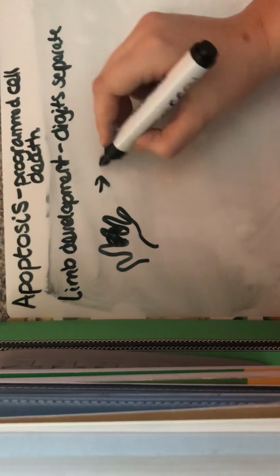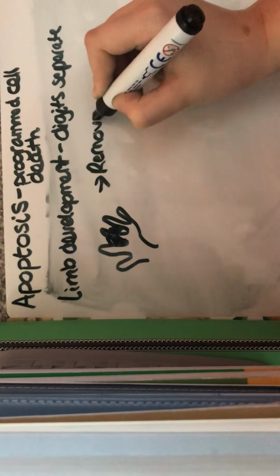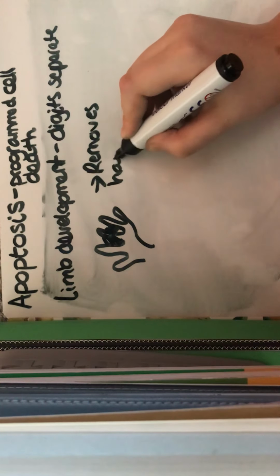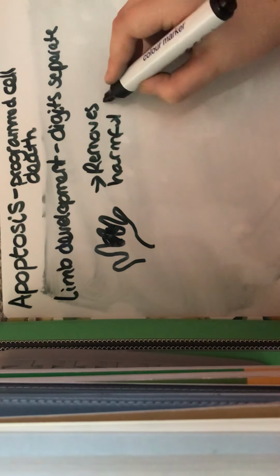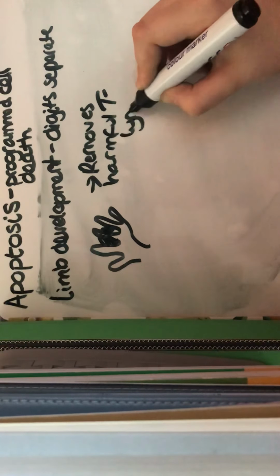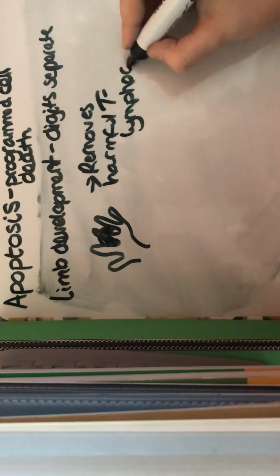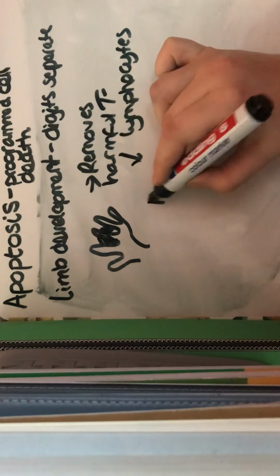Apoptosis also removes ineffective or harmful T lymphocytes during the development of the immune system.